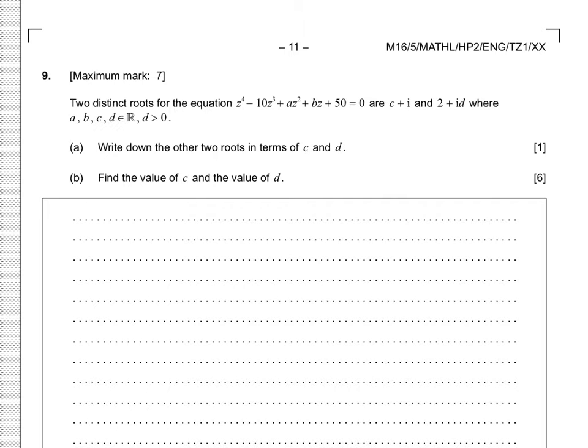This is May 2016, paper 2, time zone 1, question number 9. And it's a question, it's not obvious, but it's a question about Vieta's. What should give that away a little bit is that there's no information about A and B given, and in fact, if you read the whole question, never asked to find A and B.